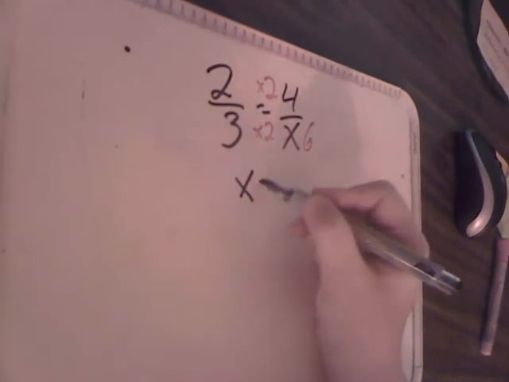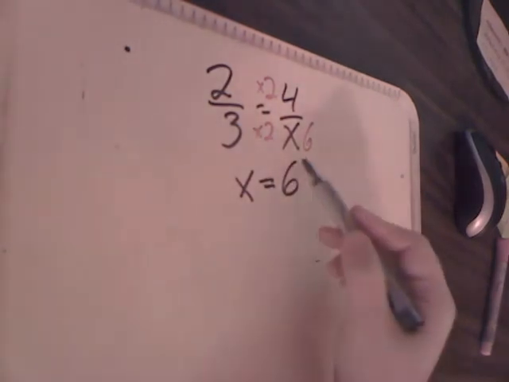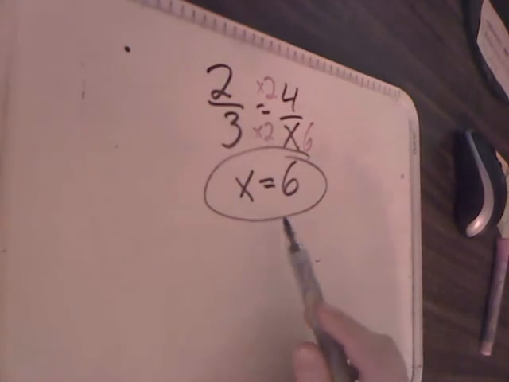Where I've written the 6 is not the best spot to write your answer. That is not an appropriate answer. The appropriate way to answer a proportion is to say x is equal to 6. This is my answer. If you don't write your answer this way, you're going to miss out on some points.